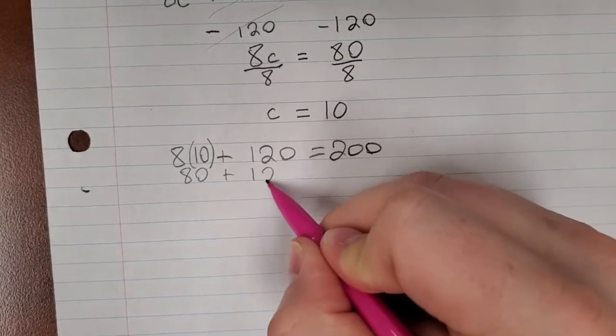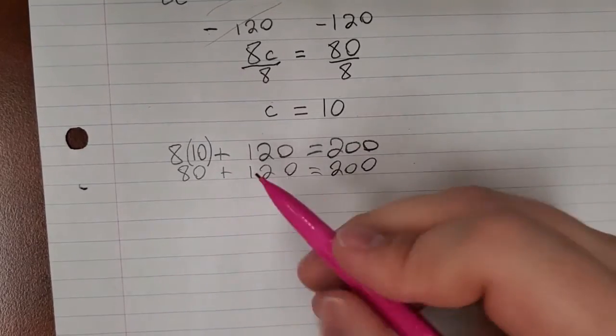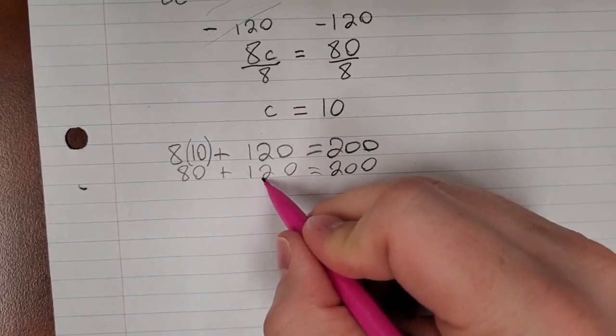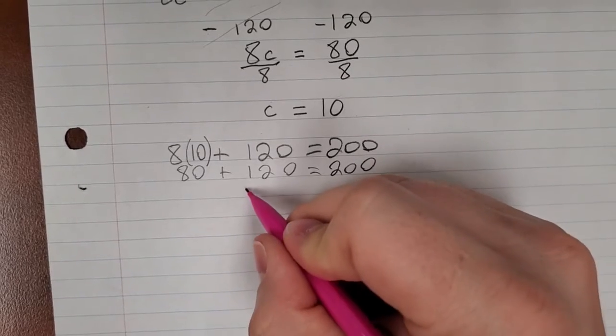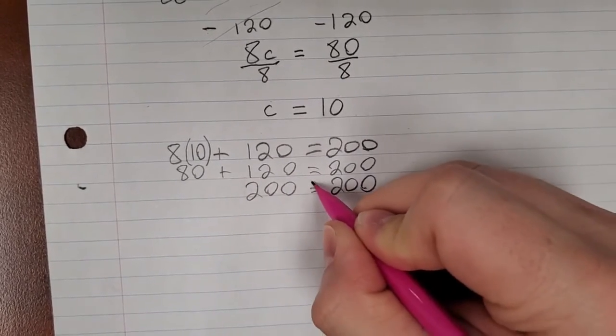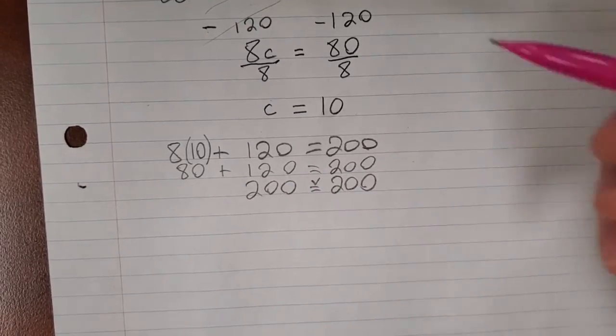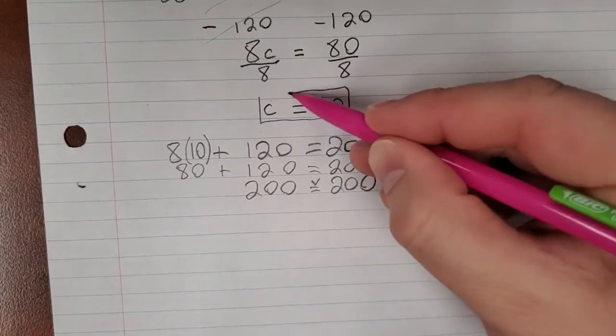And then we just write down the rest, one step at a time, and then 80 plus 120, 8 plus 12 is 20, put the 0 back on, would be 200, and it is correct, so that means we did do this properly. If you don't get the same numbers on each side, it wasn't done correctly.